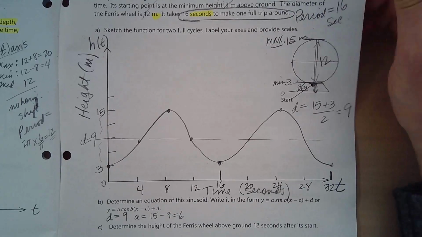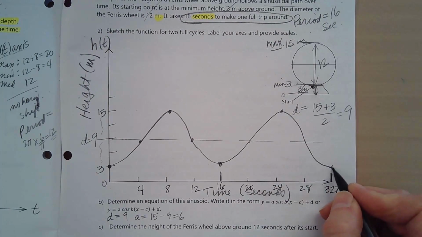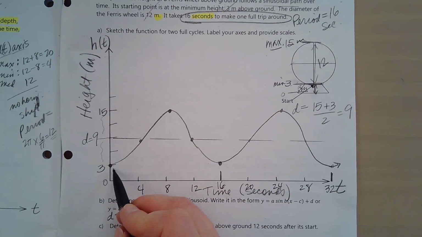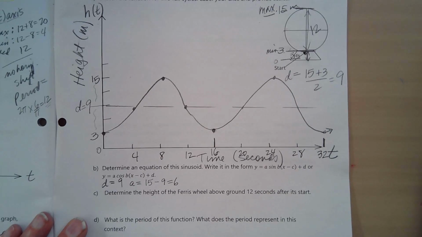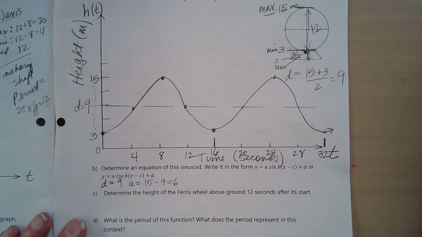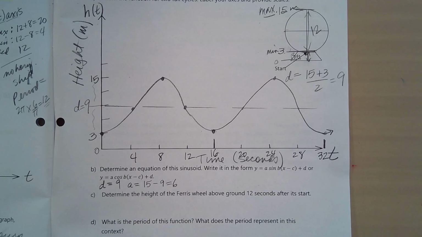Okay, so I got 2 cycles. Once again, I could draw an arrow on the right end, but I can't draw an arrow on the left because time can't be negative. Quite often, things that involve motion, like a tire or a Ferris wheel, we end up using cos as the model instead of sine.